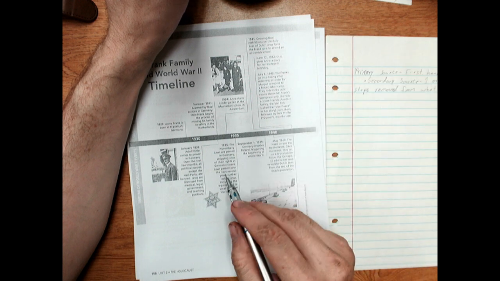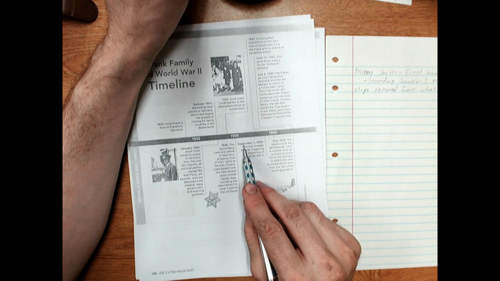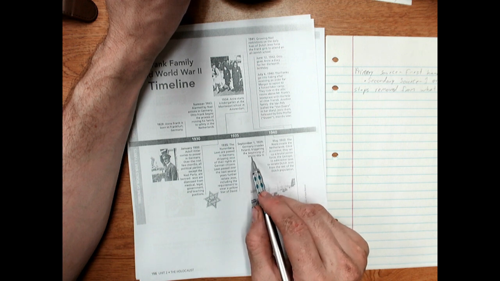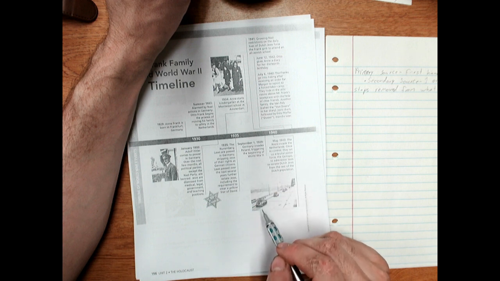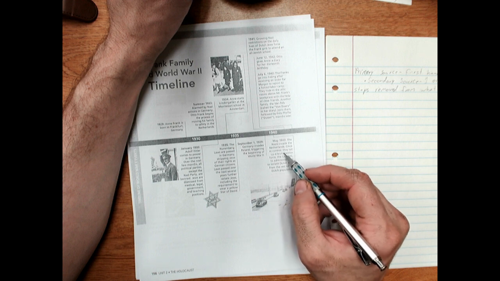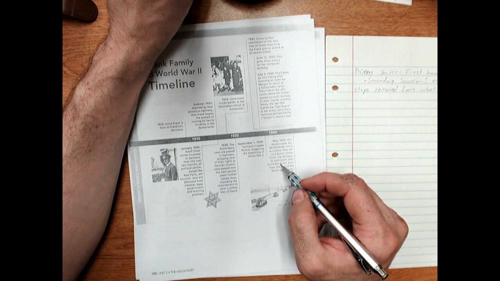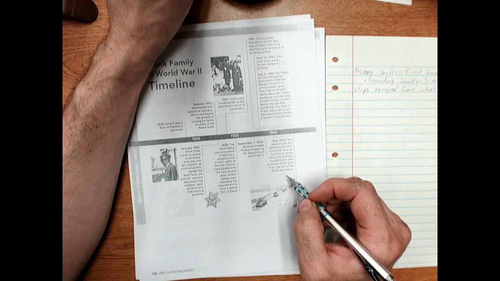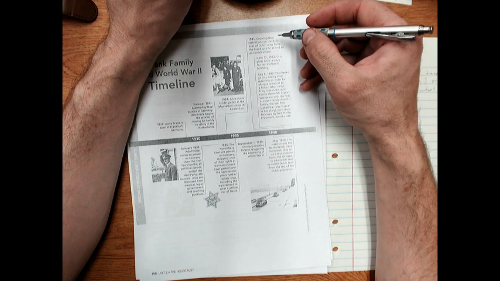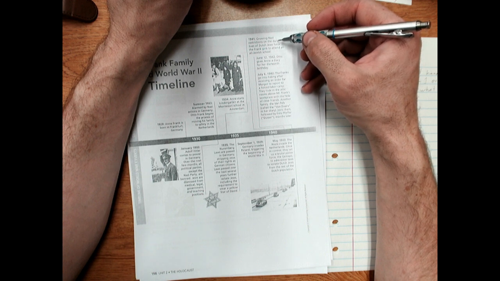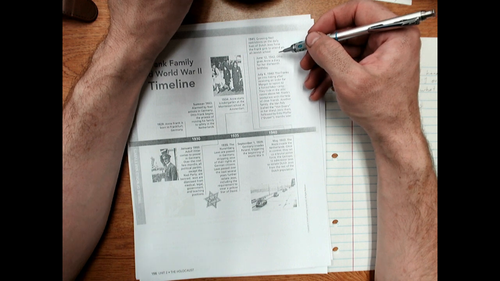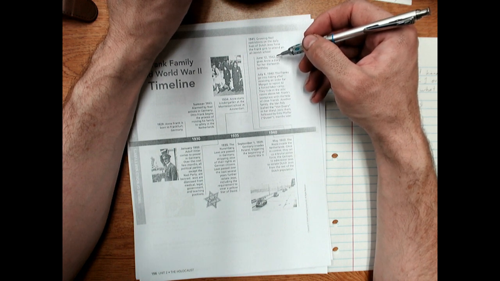Oh, sorry. First up. September 1st, 1939. Germany invades Poland, triggering the beginning of World War II. May 1940. The Nazis invade the Netherlands. Once in control, they set up a brutal police force, the Gestapo, to administer laws to isolate Dutch Jews from the rest of the Dutch population. 1941. Growing Nazi restrictions on the daily lives of Dutch Jews forced the Frank girls to attend an all-Jewish school. They get kicked out of the school that they're in.